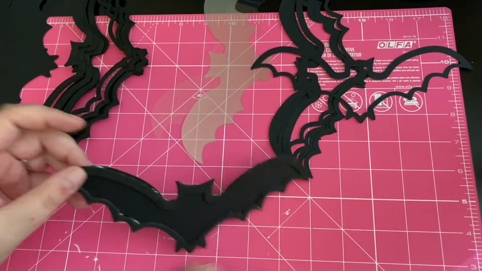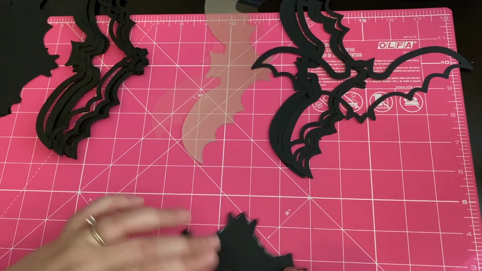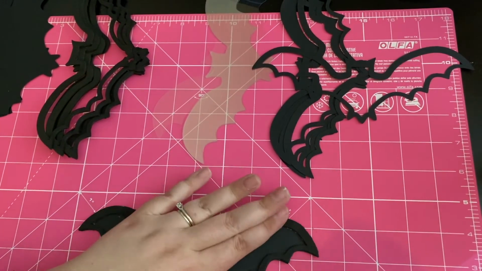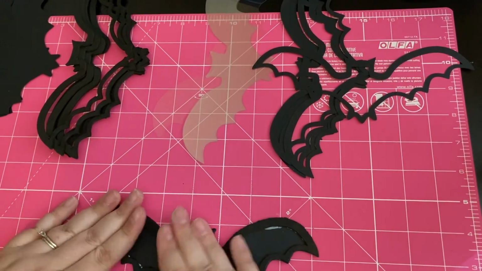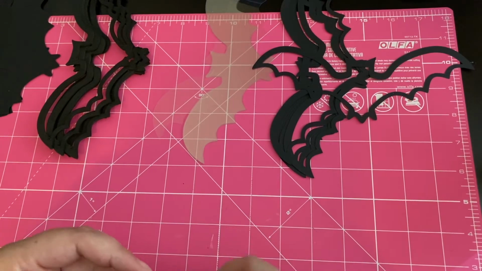So there we go. I got some glue on my thing. Just wipe it off. And the glue will dry clear, so no big deal there. This one needs to move a little bit.